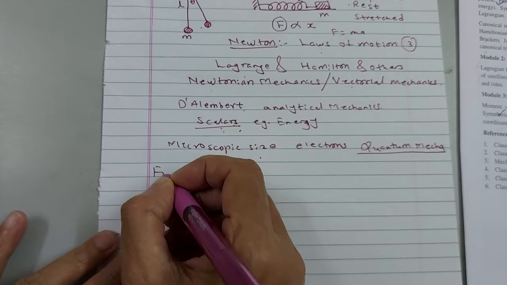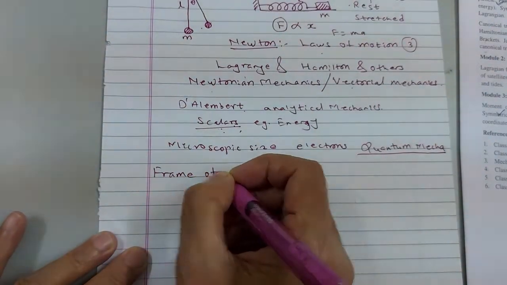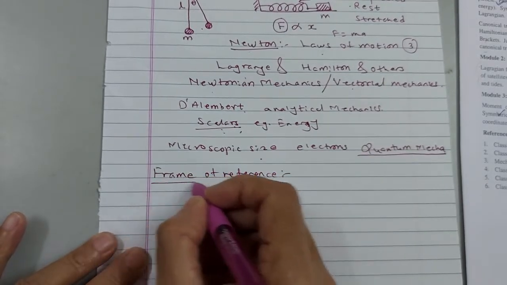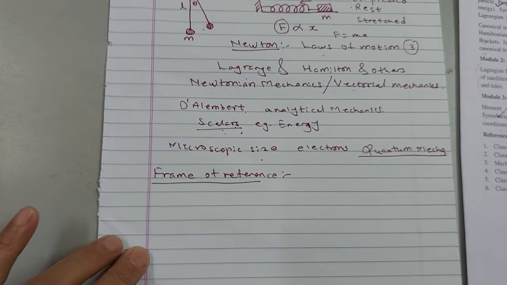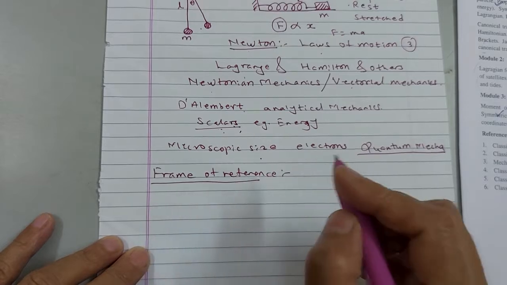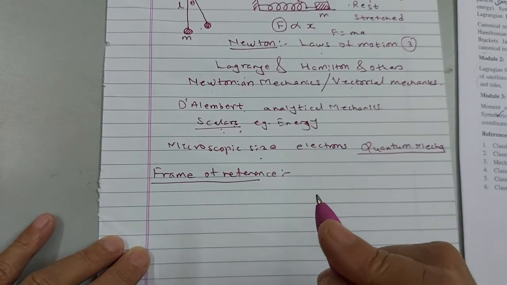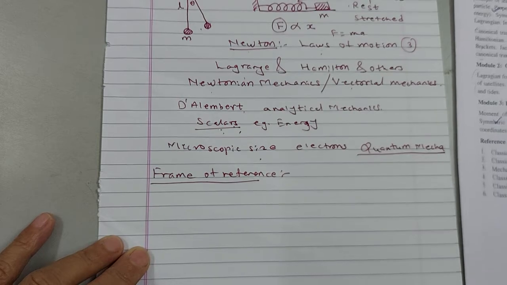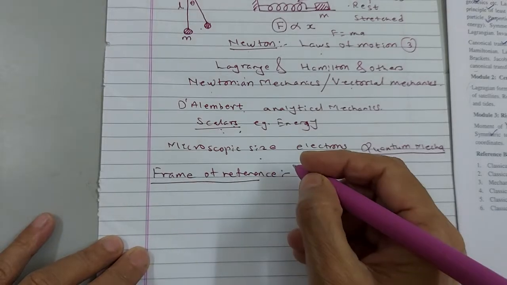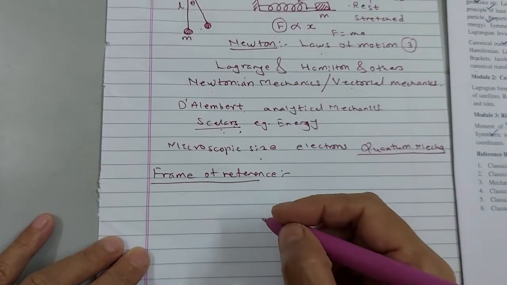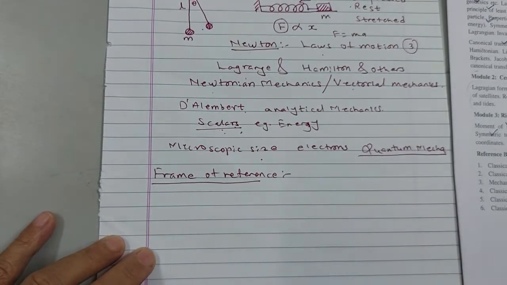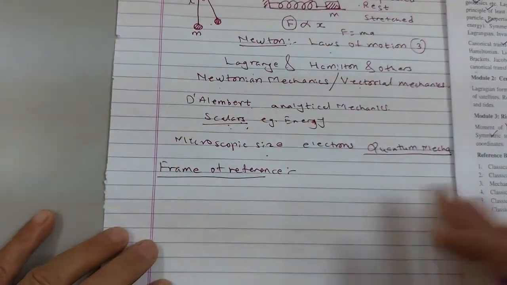Now we'll define a few things. First is the frame of reference. When do you use this word? What is the significance of this? That I just want to tell you. To describe the motion of a particle in space, the moment I say space, it means x, y, z coordinates along with time. So one needs to know its position at different instants of time, at t1, where it was located, at t2, t3, and so on. So this needs the choice of a reference body or coordinate system.